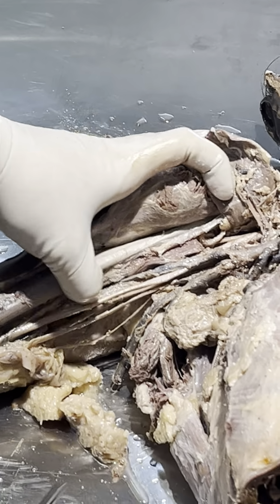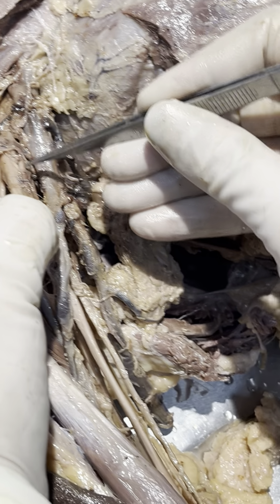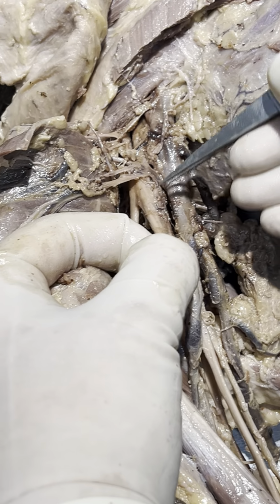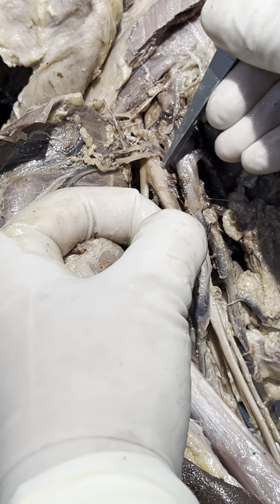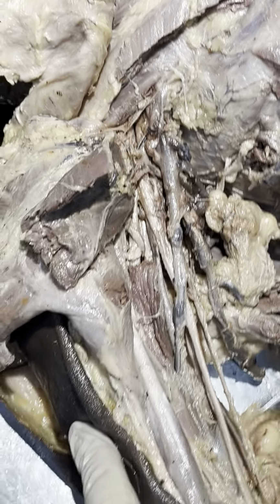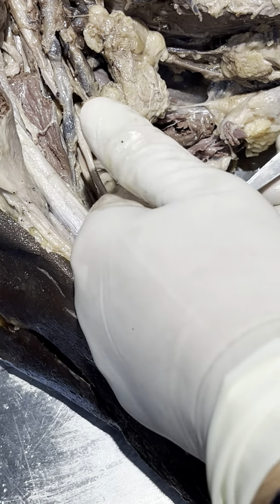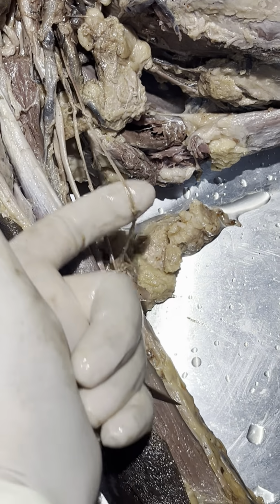The second branch is the medial root of the median nerve. You can see here, this is the second branch. This is the medial root of the median nerve. This is the median nerve. The third branch is the medial cutaneous nerve of arm. It is the thin branch. You can see this is the medial cutaneous nerve of arm here.